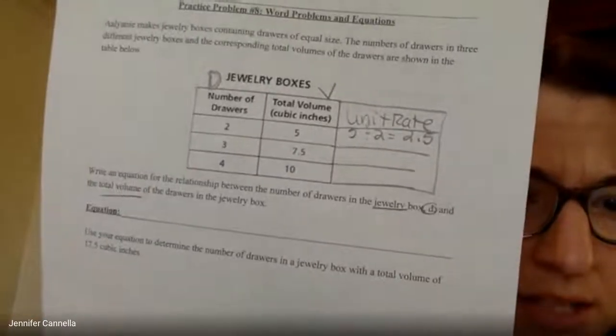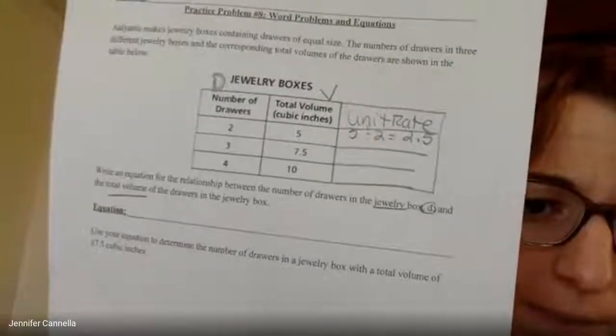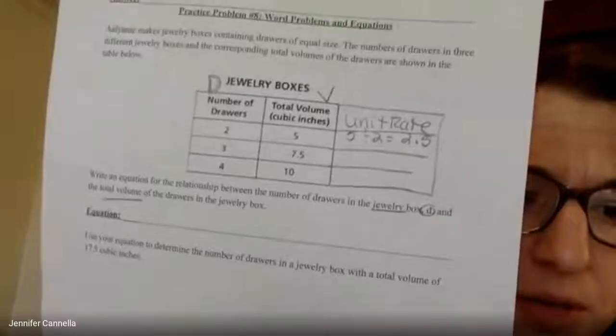Anybody know? I think it's 1.5. Not 1.5. Chris, what do you think? 2.5. Close though, because you have to move the decimal point to 75. So now you've got 75 divided by 3. Oh, yeah, it's 2.5. I see it now. Which means it's okay. What's 10 divided by 4?